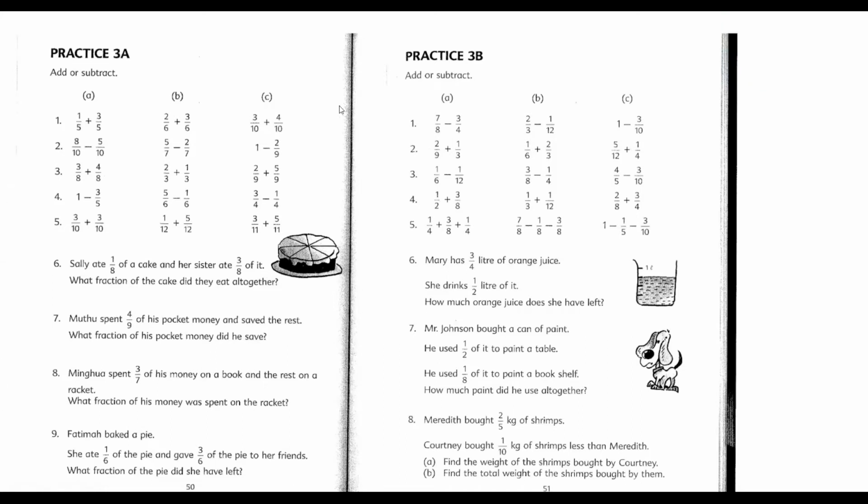Would you like to choose a question for us to do? Choose one of the word questions on the first page. 6.